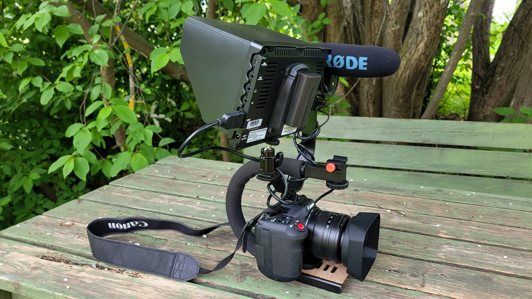External monitor is not necessary, but I think it's a great help to make better videos. Then I don't have to go to the computer and import it to see the result, and it's much easier to compose, to get the correct exposure, the correct focus, and so on.